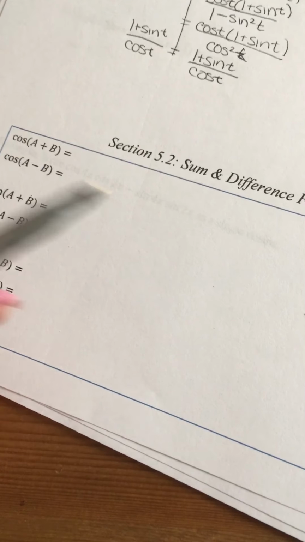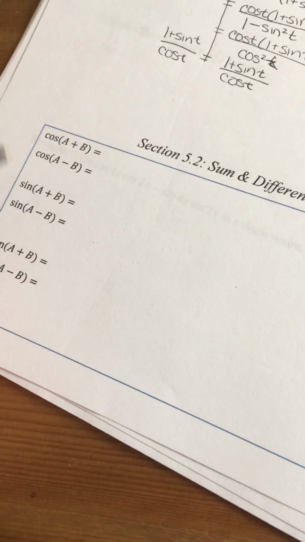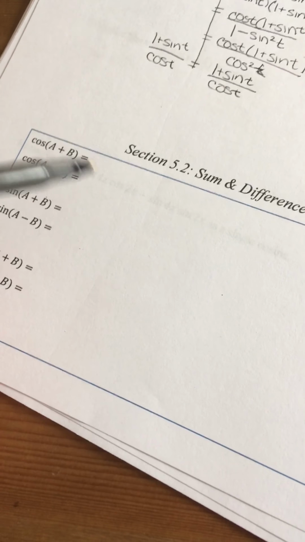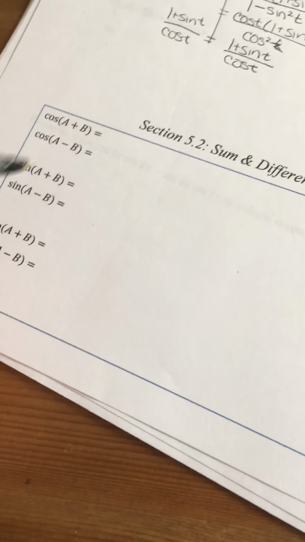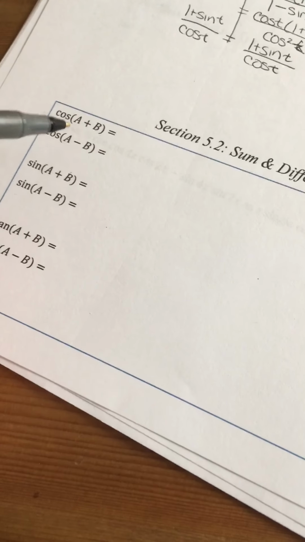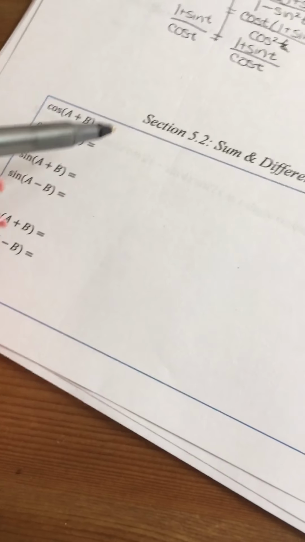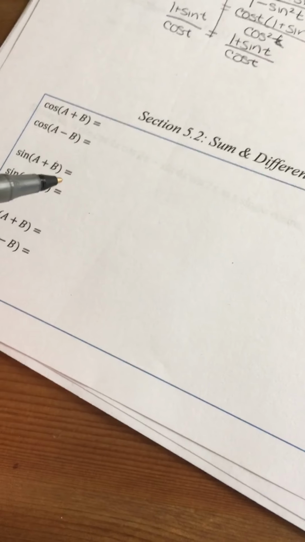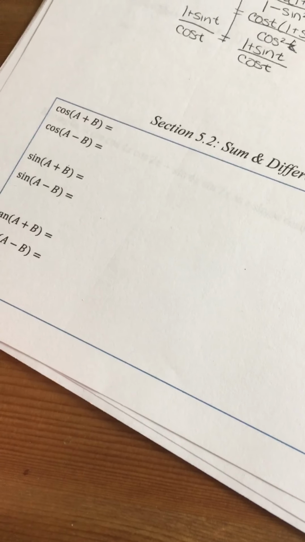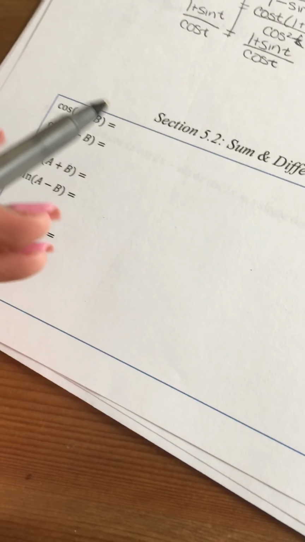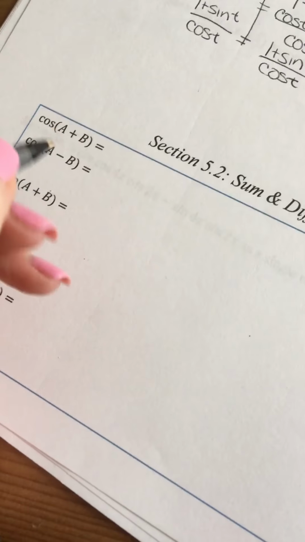All right, so 5.2 talks about sum and difference formulas. These are formulas you will have to memorize, but I'm going to show you a couple of tricks that I've kind of picked up that help you memorize these formulas. There's 6 of them technically for plus and minus, sum and difference, but I'm going to write them all out, and then I'll give you what they call kind of the joint formula, and it'll be an expression for both situations, both the sum and the difference. So I'm just going to write them out.